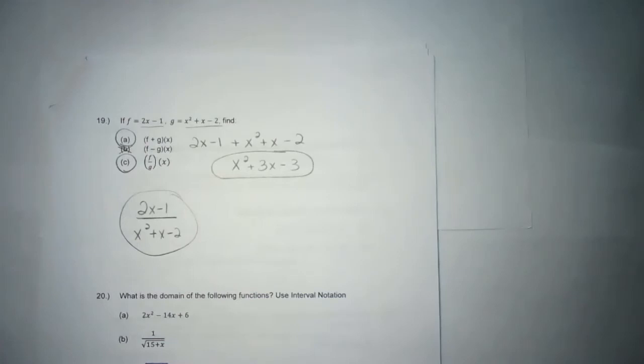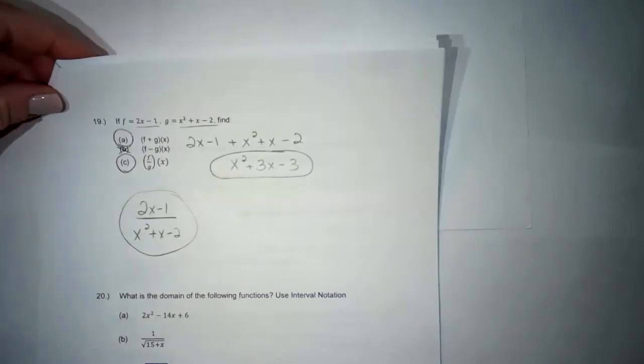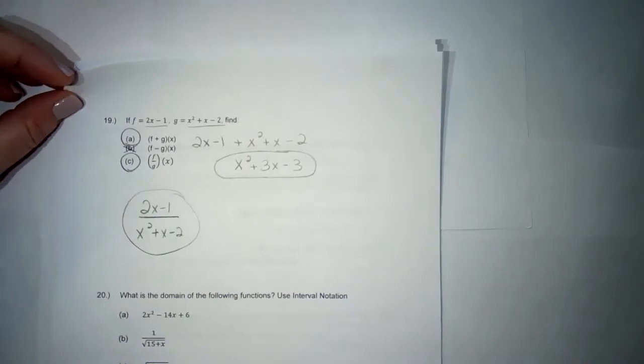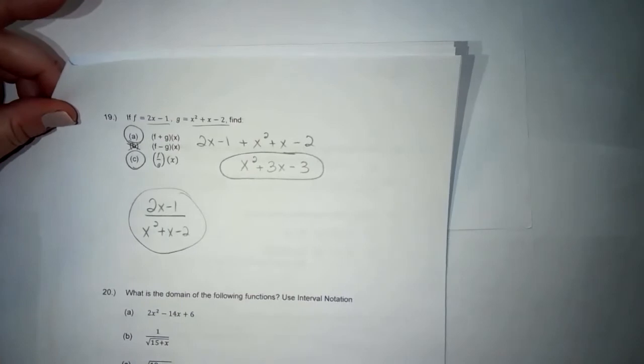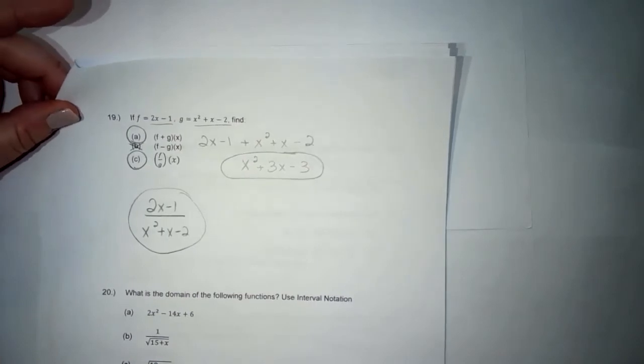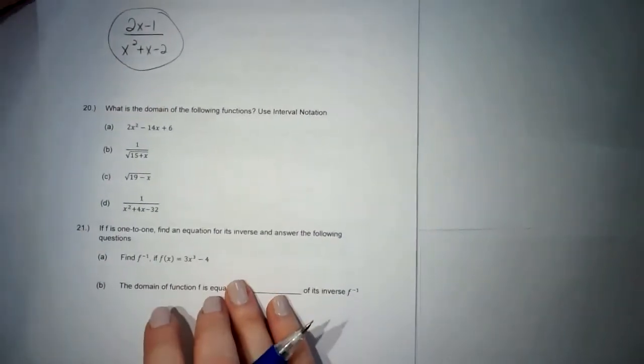That's it. Nothing else. That's all they want. You can factor if you want, but I don't even think it factors, and nothing is going to cross out. And you don't need a domain, so you're good. Everybody okay there?